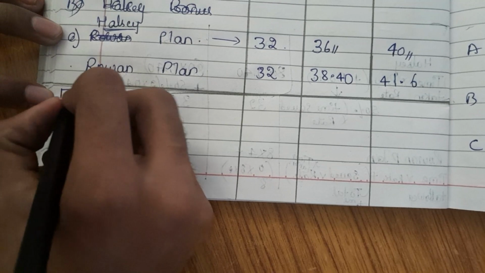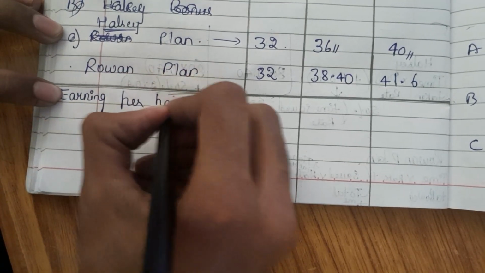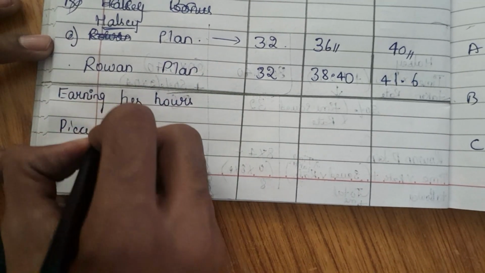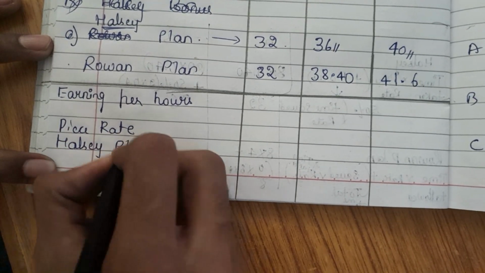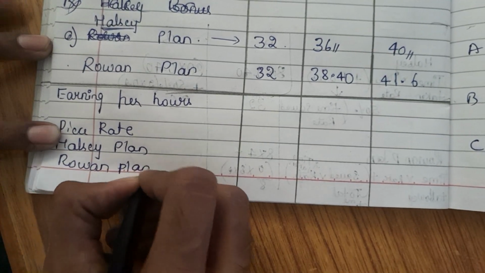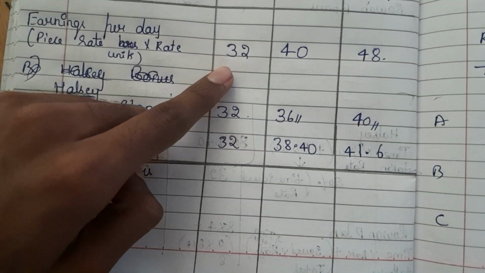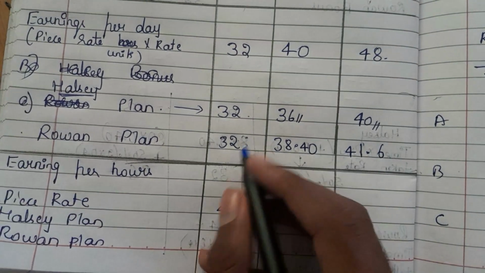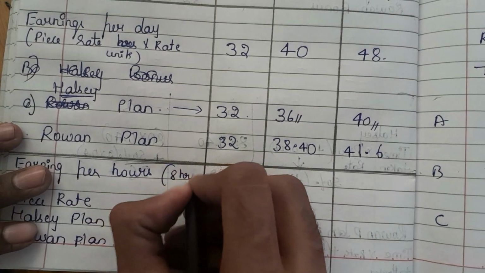Next we need to find earnings per hour, which means we need to divide everything by 8. The first one is piece rate system, second is the Halsey plan, third is the Rowan plan. Here we have 32, so 32 divided by 8 is 4, because we are working for 8 hours.